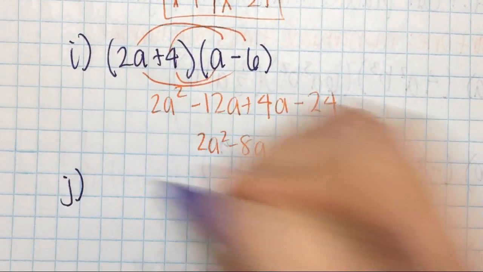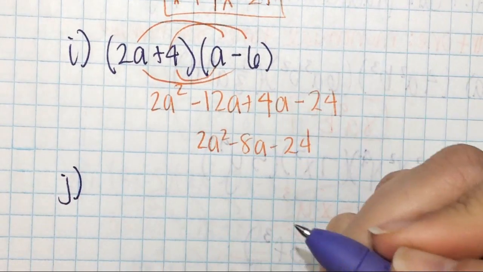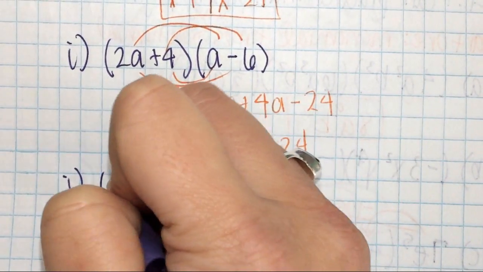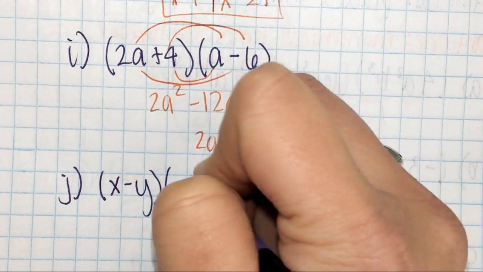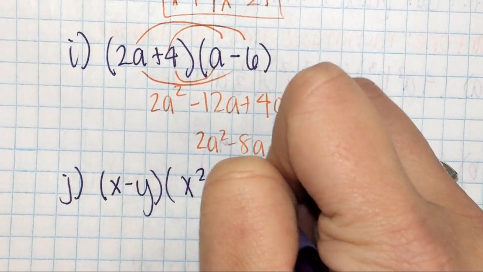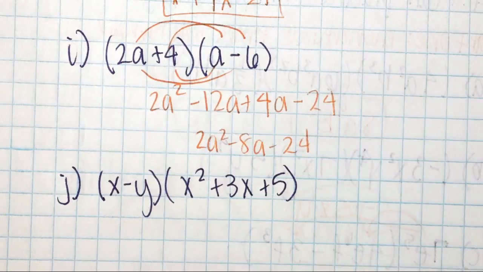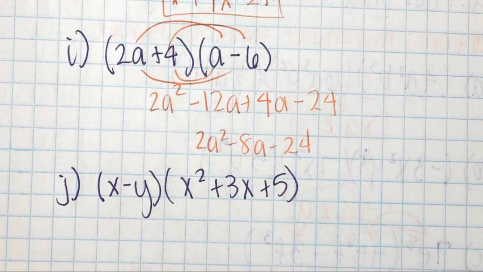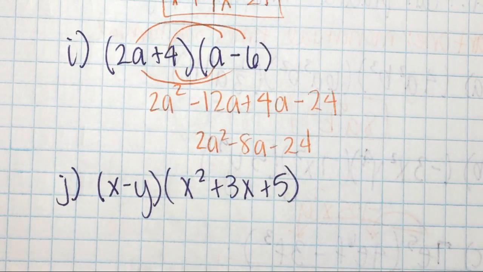One more. x minus y times x squared plus 3x plus 5. Who remembers what we do on this one? You distribute. Make it two different things. Good.